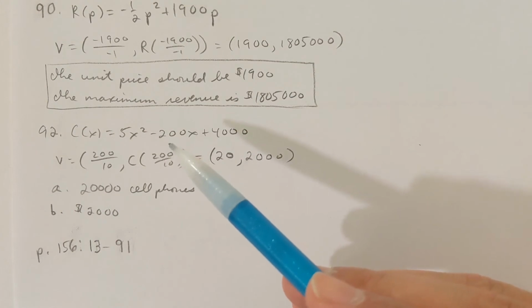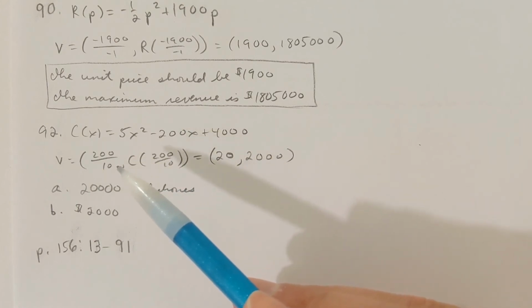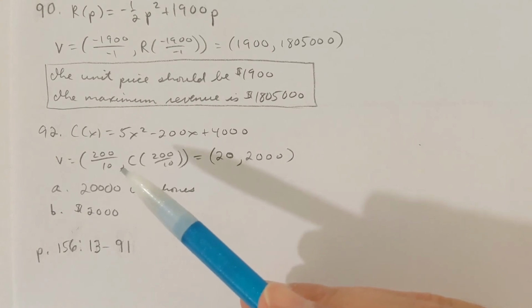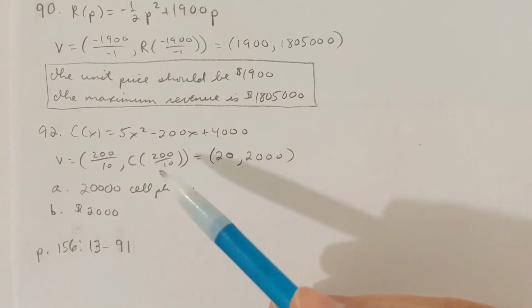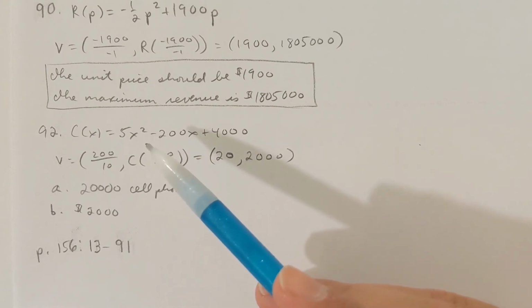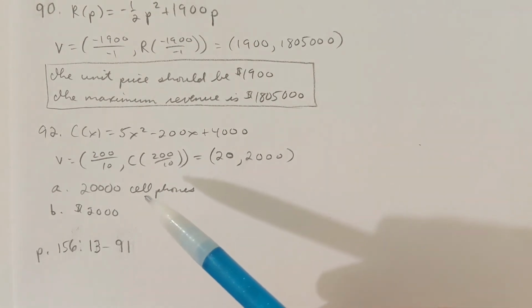So I just find the vertex. Negative b over 2a, or 200 over 10. 200 over 10 is 20. C(20) gives me 2,000. x is 20.